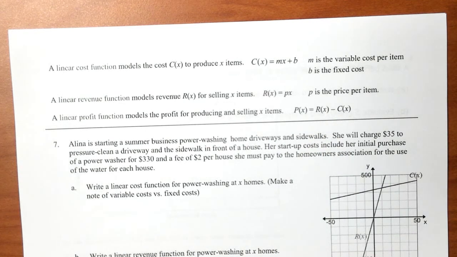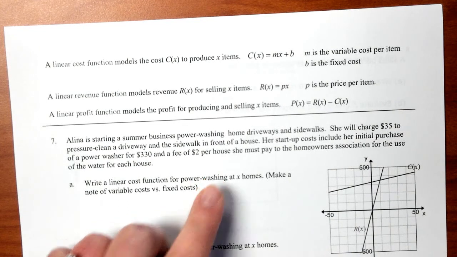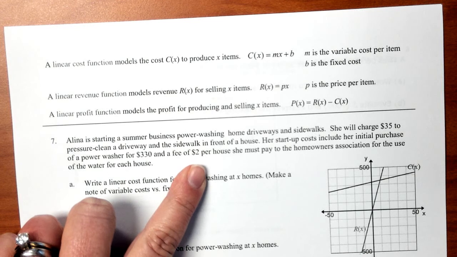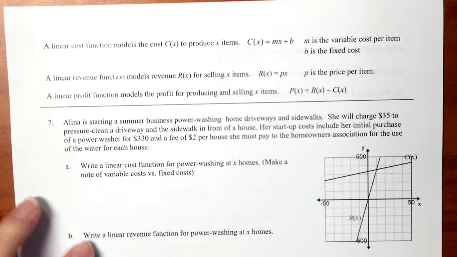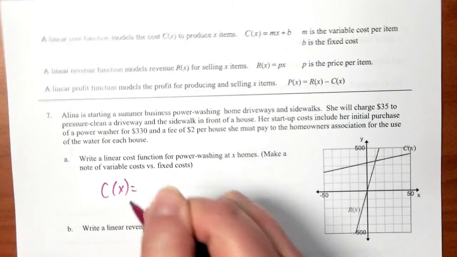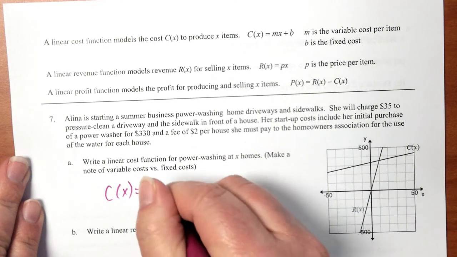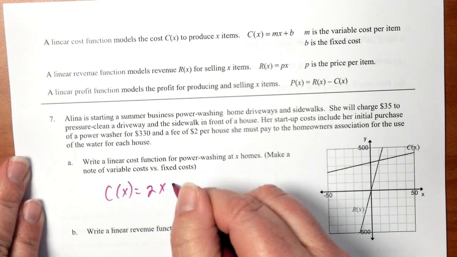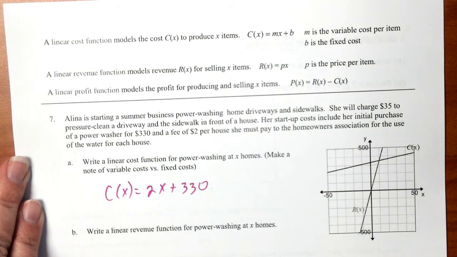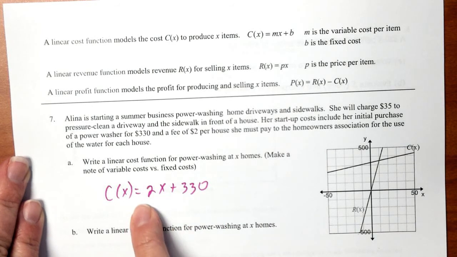Okay. Alina charges $35 to pressure clean a driveway, and her costs are $330 initially and a fee of $2 a day, or $2 per house for the water. So they want a linear cost function. So we're going to use C of X for cost. And in this cost function, she has to pay $2 for every house for water, so 2X, plus she spent $330 on that power washer. Okay. Notice they said to use X for homes. So X is going to be how many homes she washed.